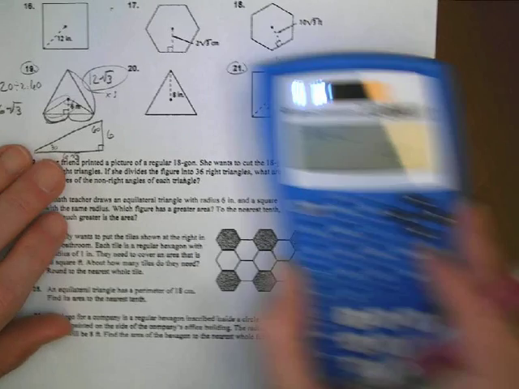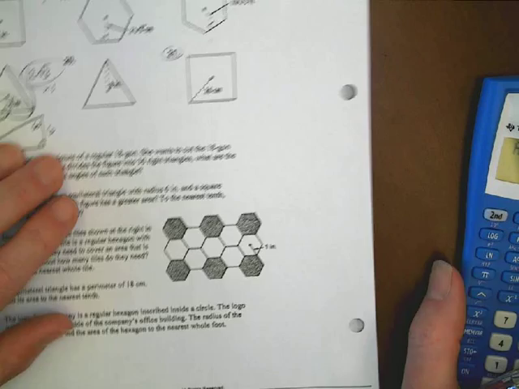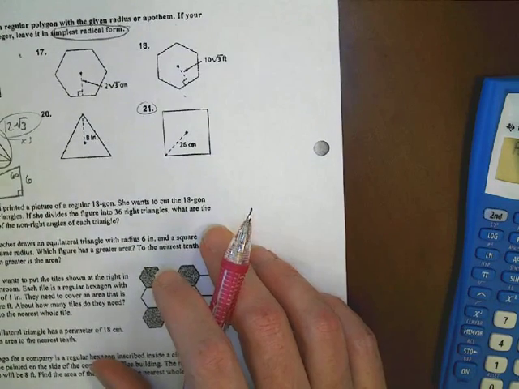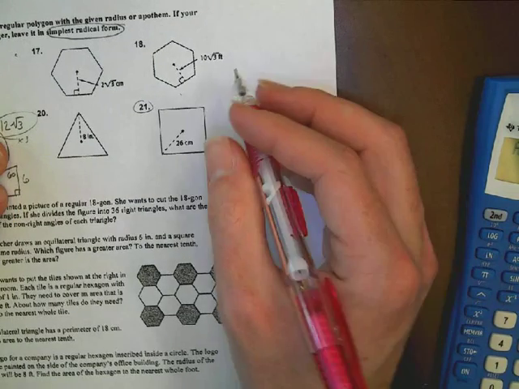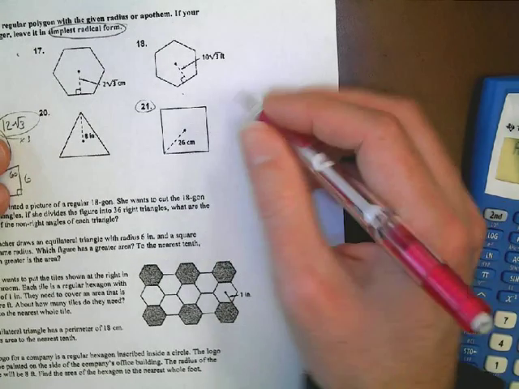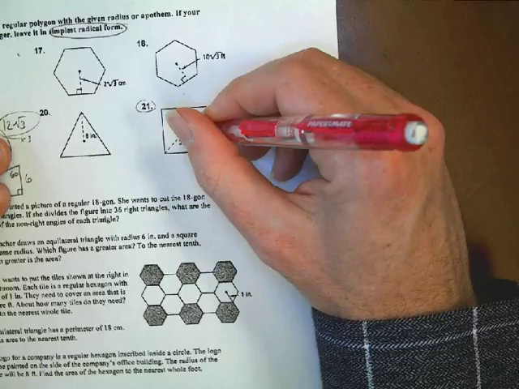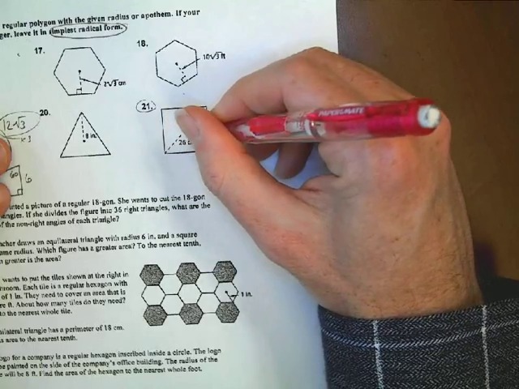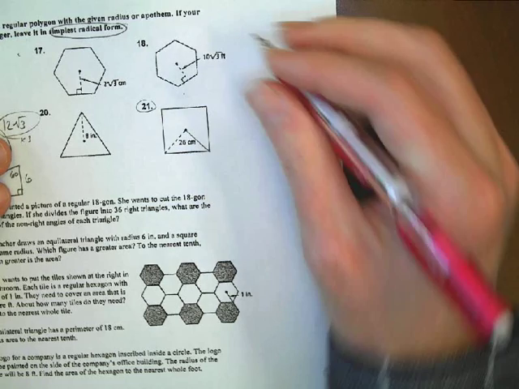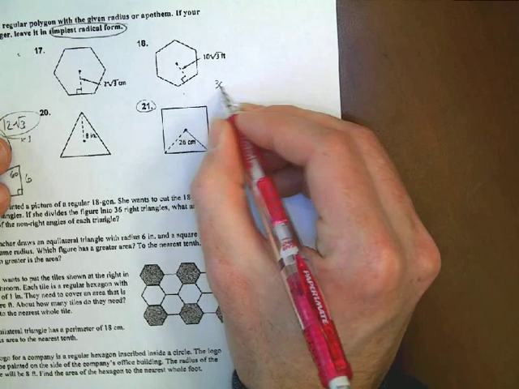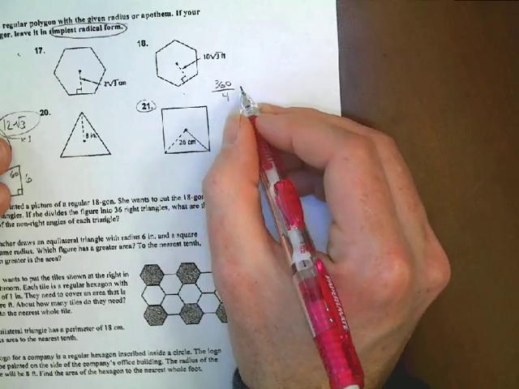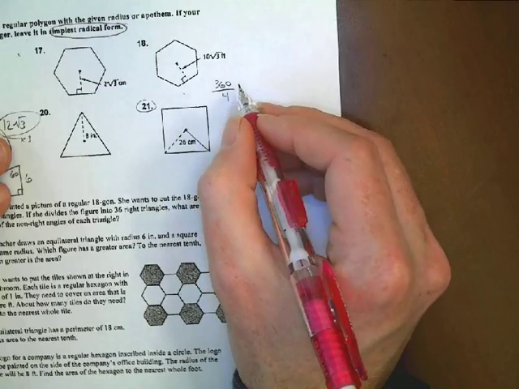Okay. Number 21. I will look at 21 because we haven't looked at this type of triangle yet, and it's asking you to kind of go the backwards way on this one. So in this case, I have a square. With a square, I had the radii there. I don't have an apothem yet. I can find out the central angle with a square by doing 360 divided by number of sides, which is 4.